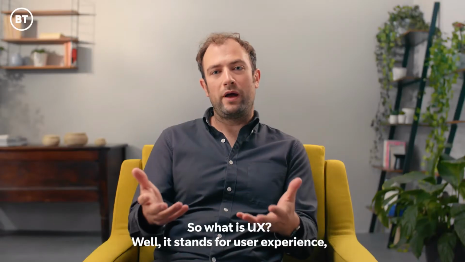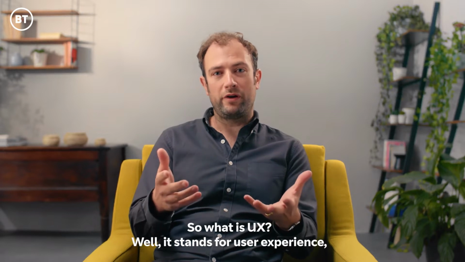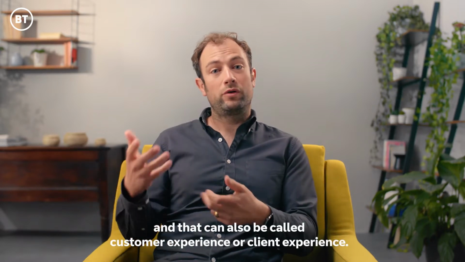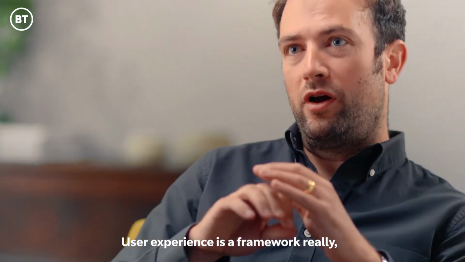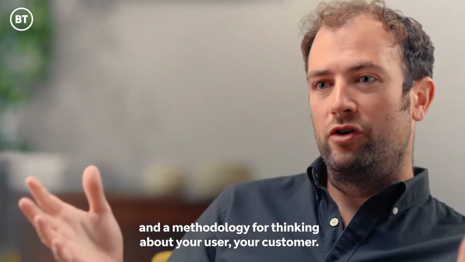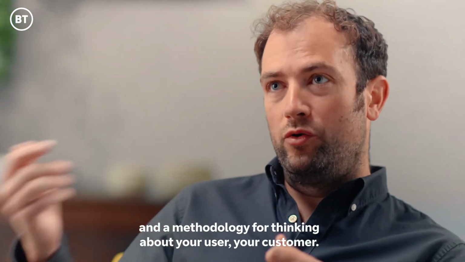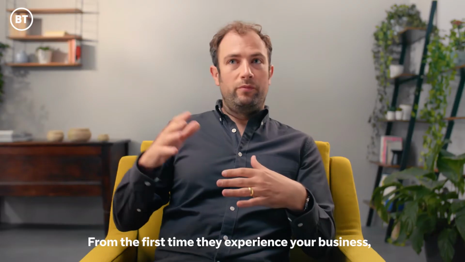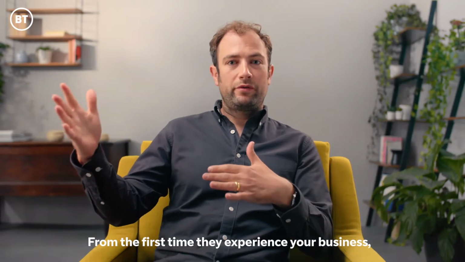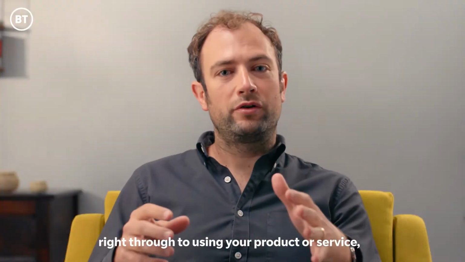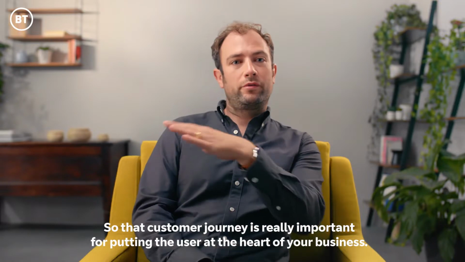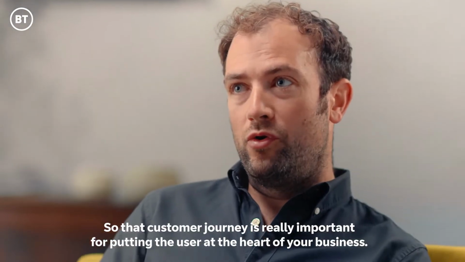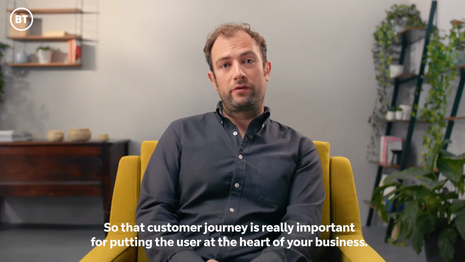So what is UX? Well, it stands for user experience, and it can also be called customer experience or client experience. User experience is a framework really and a methodology for thinking about your user, your customer, from the first time they experience your business right through to using your product or service and then telling their friends about it at the end. So that customer journey is really important for putting the user at the heart of your business.